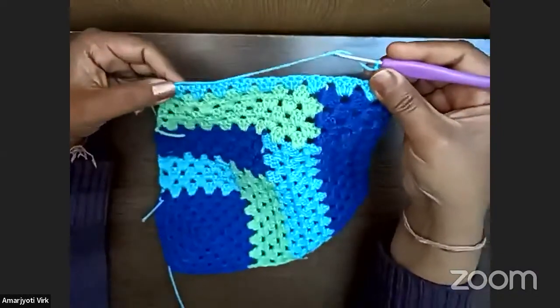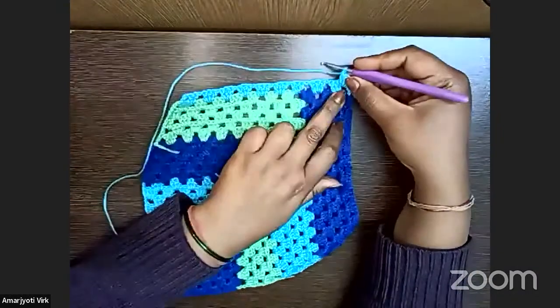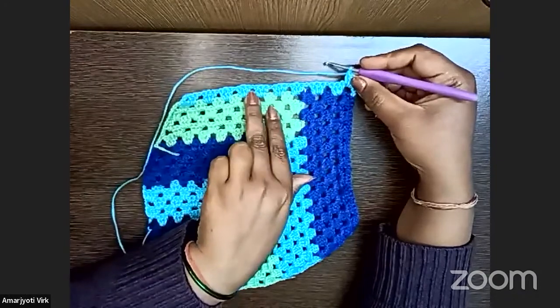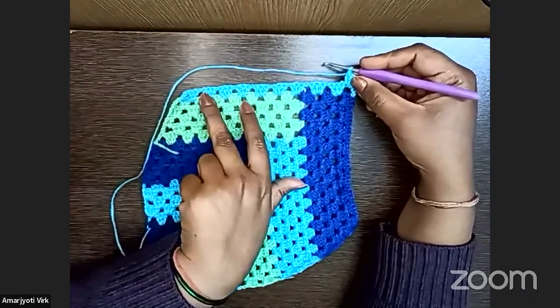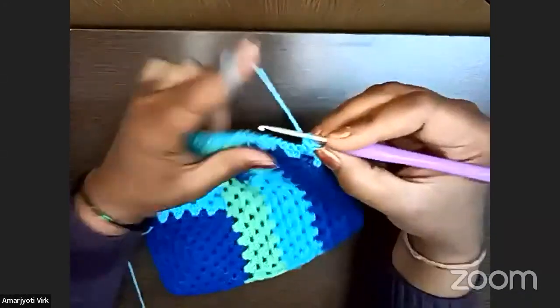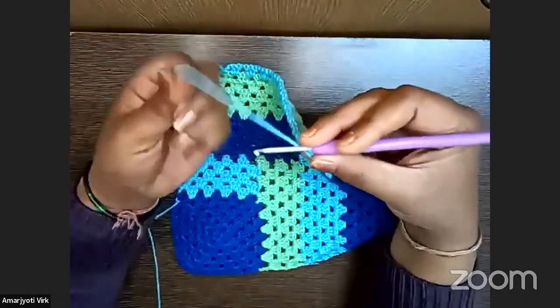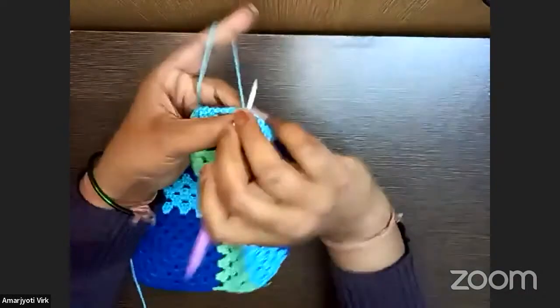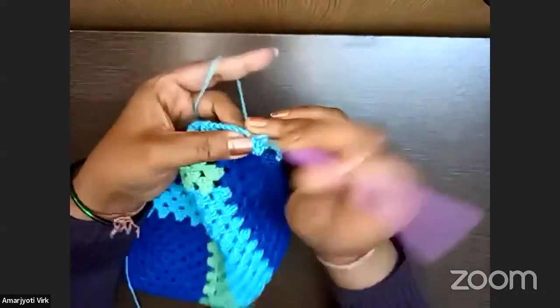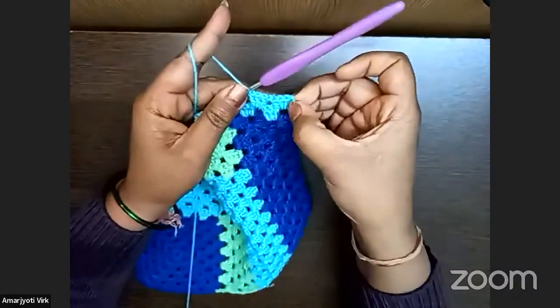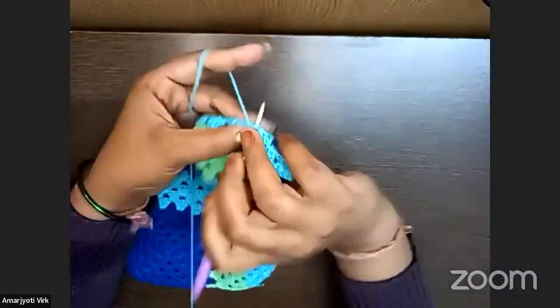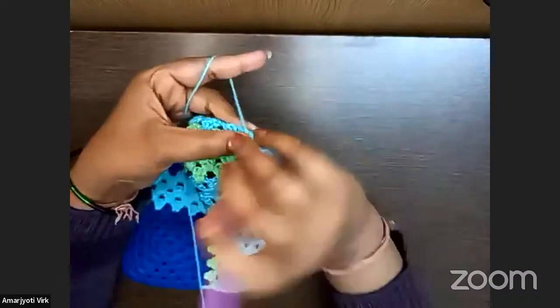Like this, make 8 full blocks. Do not make anything in the last chain space. Complete 8 full blocks, including the first one, separated by chain 1 spaces.